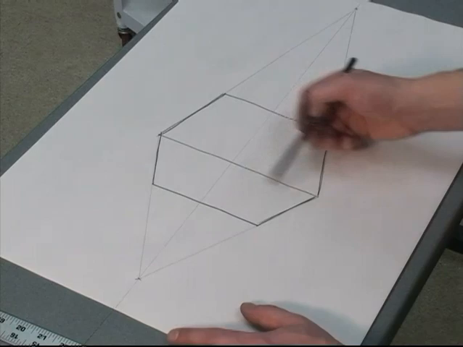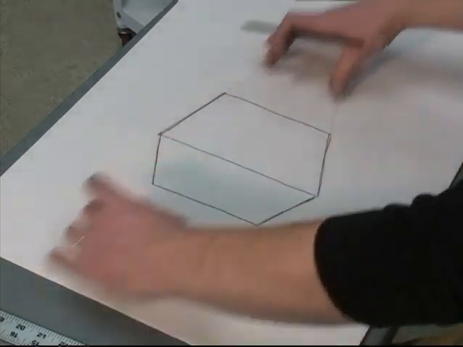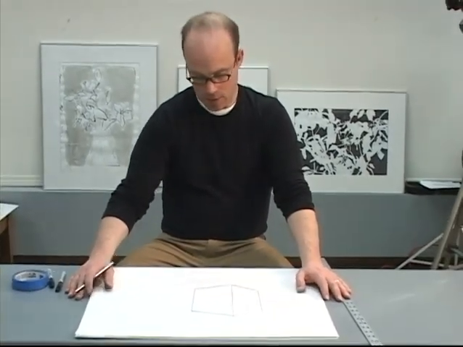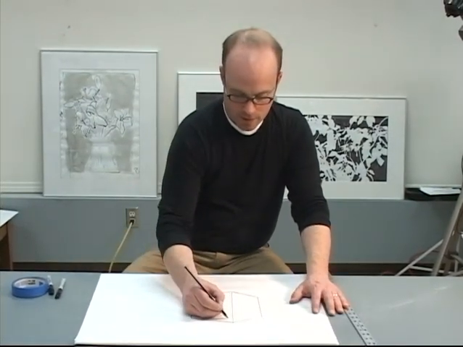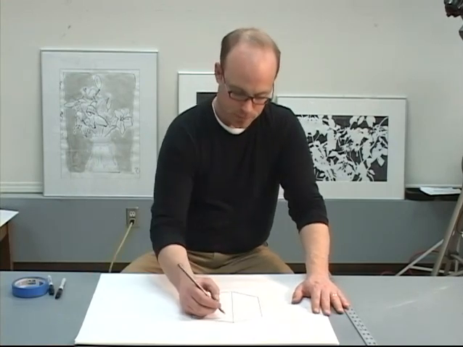So we have the front edge here, and we have the two sides that are receding into space. Now if this were a cityscape or a drawing of a building on a street, we could continue to draw in the elements of this building.